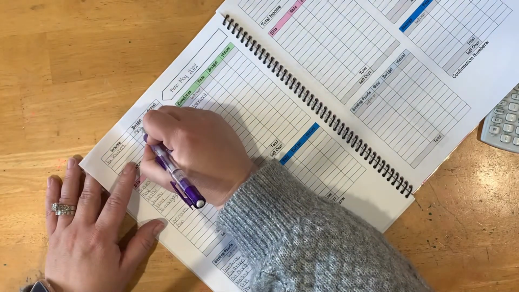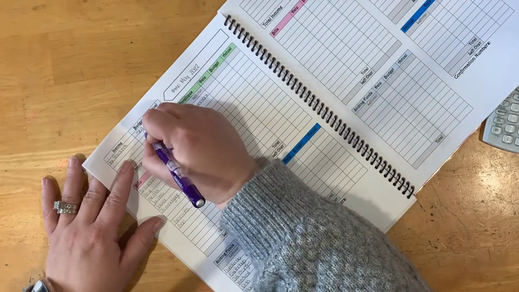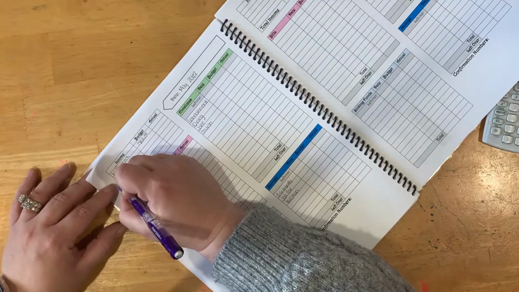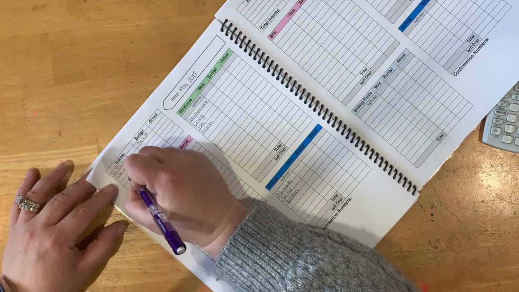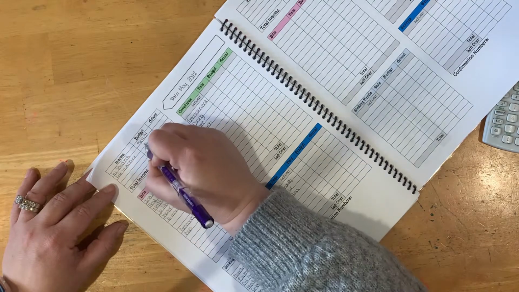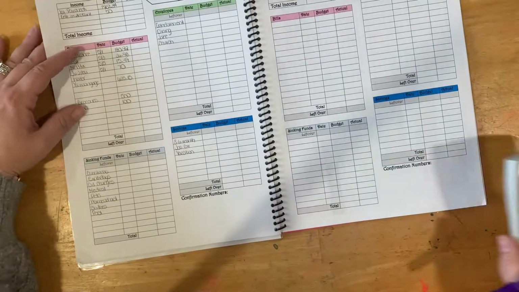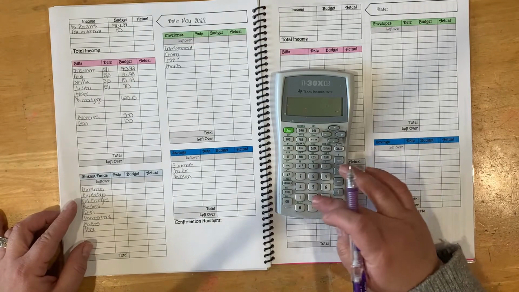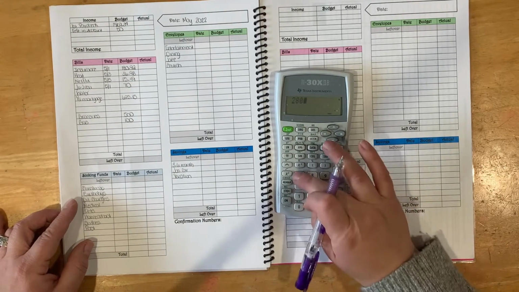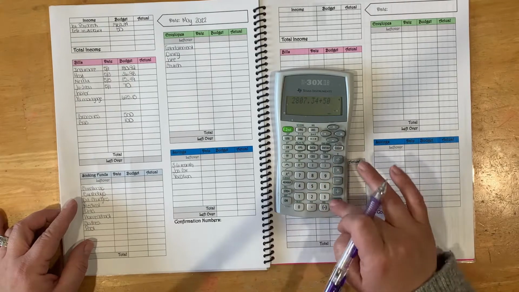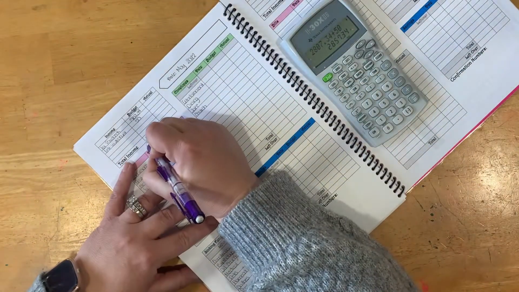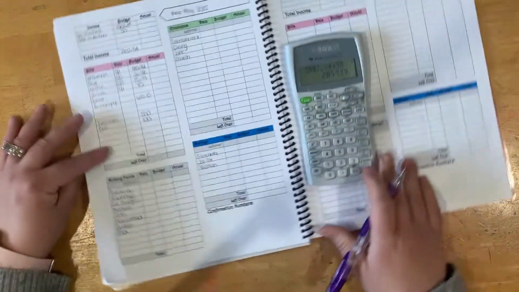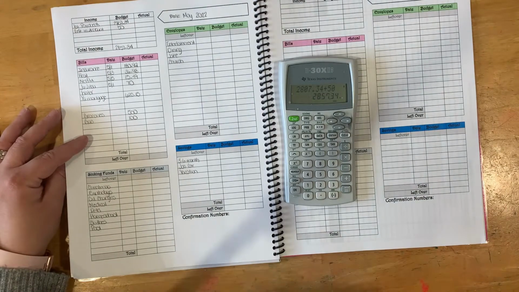So he gets paid $2,807.34. Usually what I leave in my account, so I'm going to write left in account, is 50. So what I'm going to do is I am going to total this amount plus 50. So I get $2,857.34. That's how much I'm getting this month, or my husband's making, I should say.